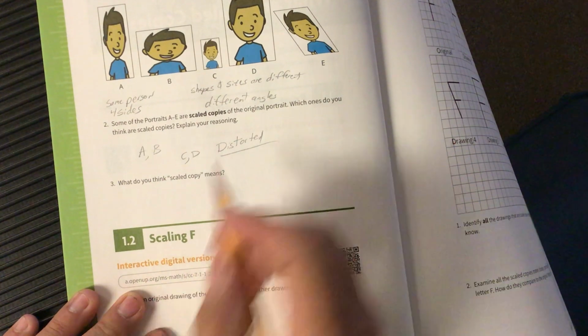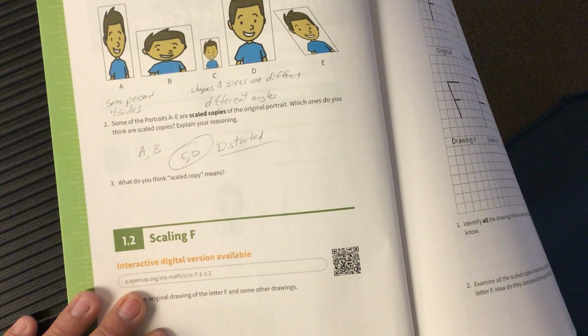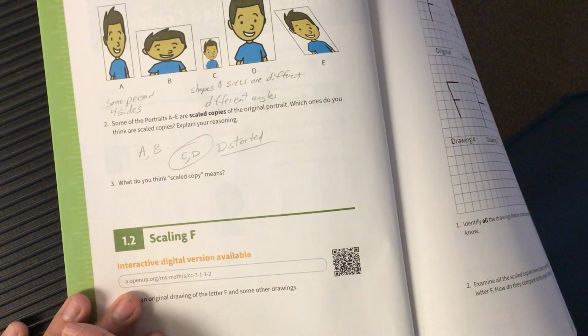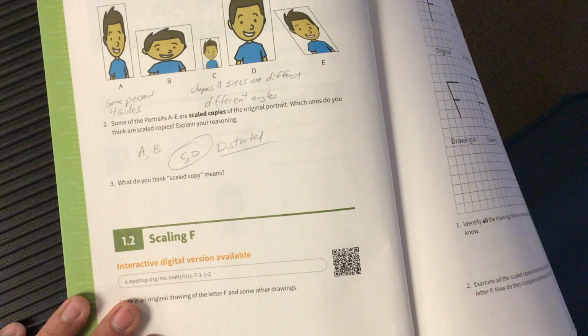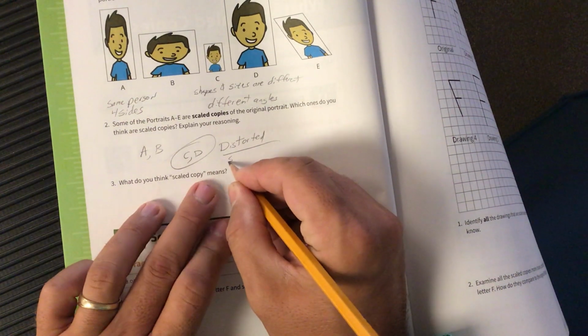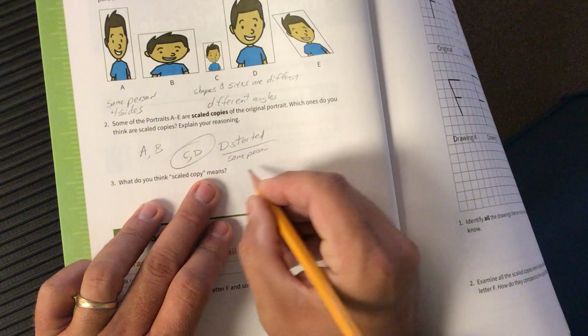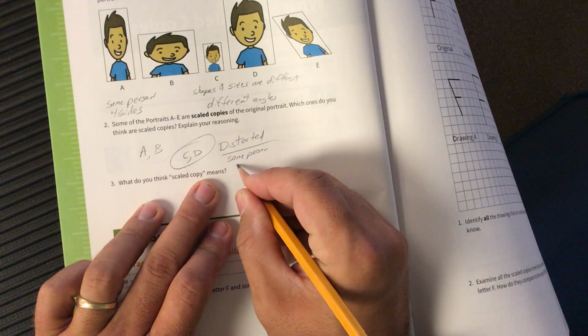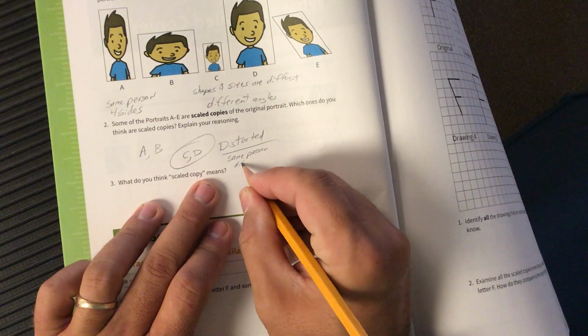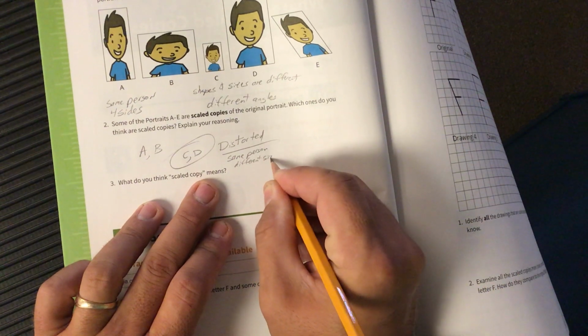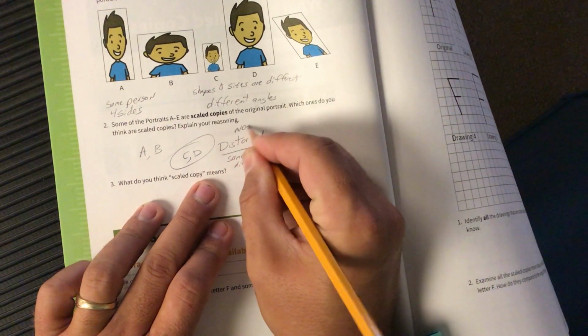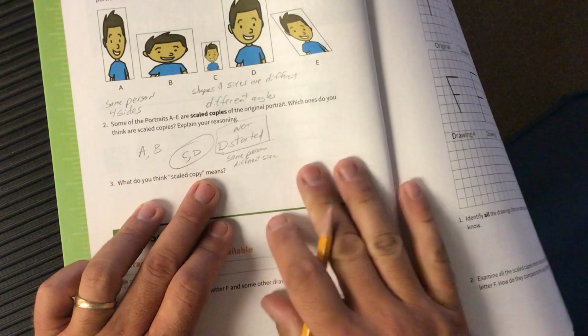Boston. C and D is correct. They are not distorted. They look exactly the same. They're just a different size. So however you'd like to say that, C and D is correct. They're the same person, just a different size. Not distorted at all.